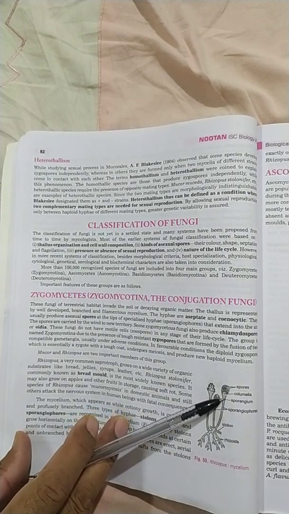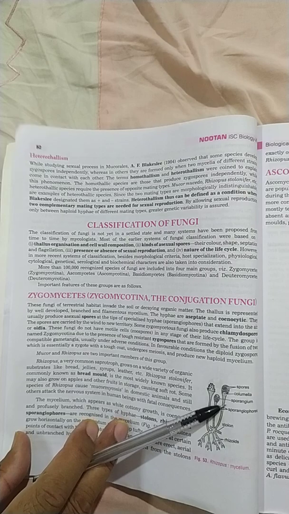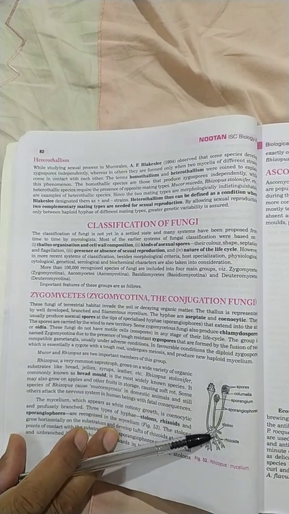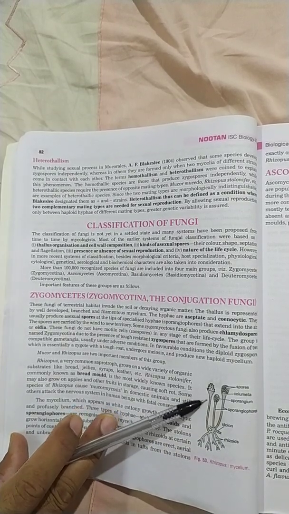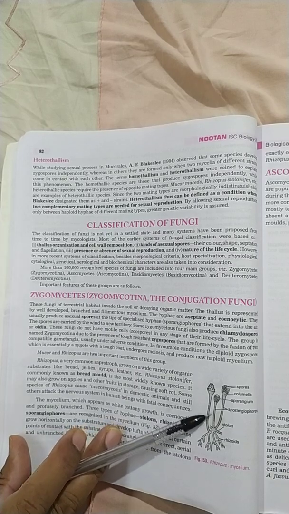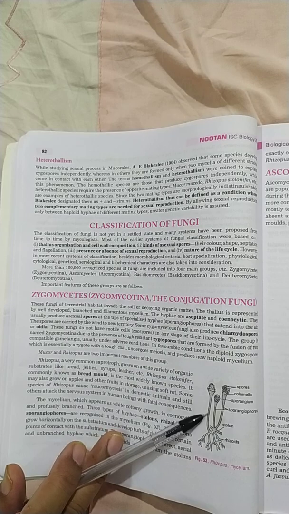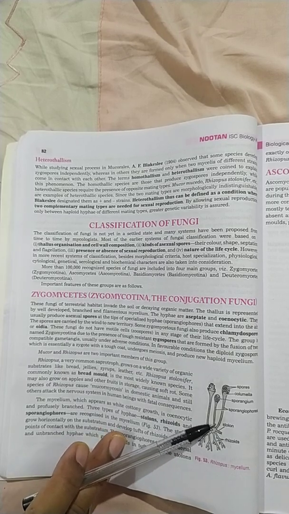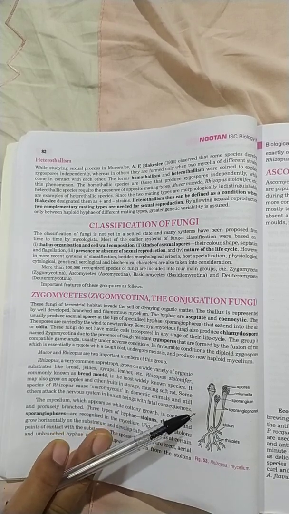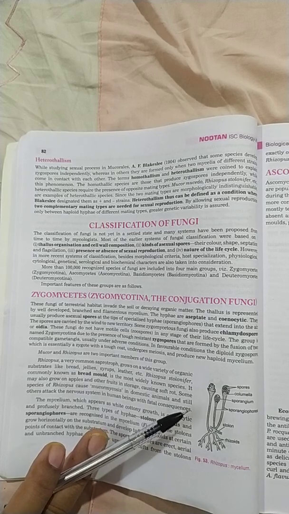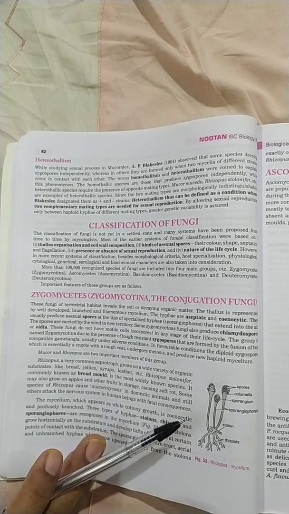The Rhizopus reproduces by vegetative means, asexual means and by sexual methods. So we will go on further in the next video with the description of Ascomycetes, the next classification of fungi.